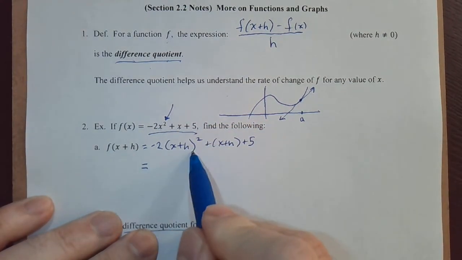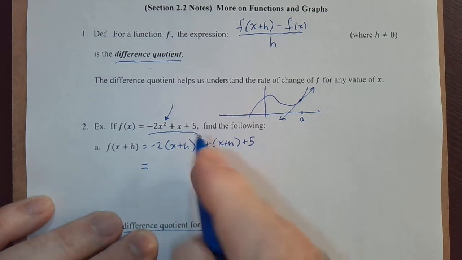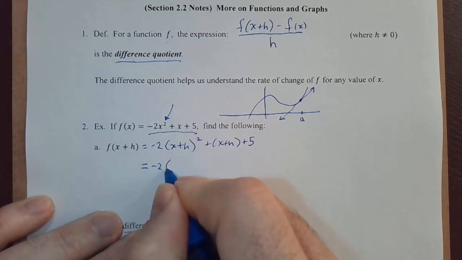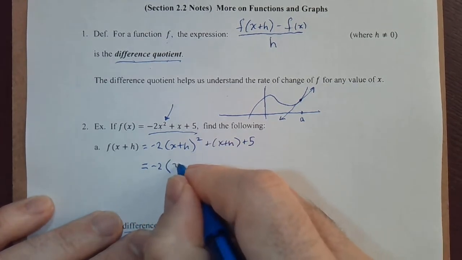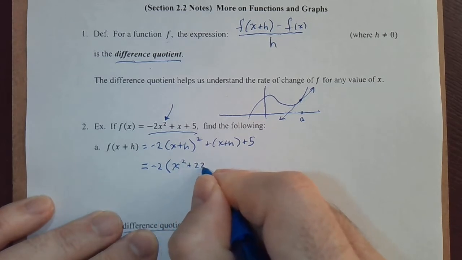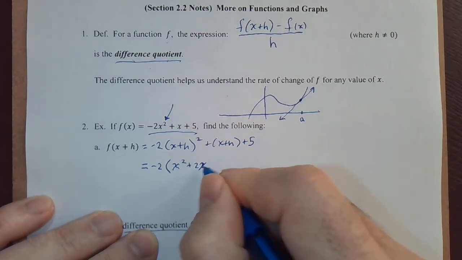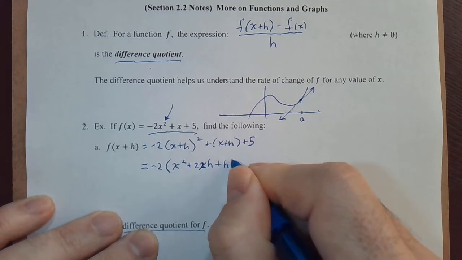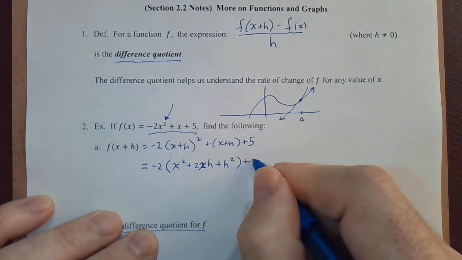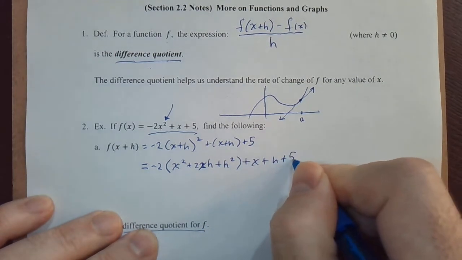I'm going to FOIL this out first because you do exponents first. So it's negative 2, just keep that. x plus h squared is x squared plus 2xh plus h squared, plus x plus h plus 5.